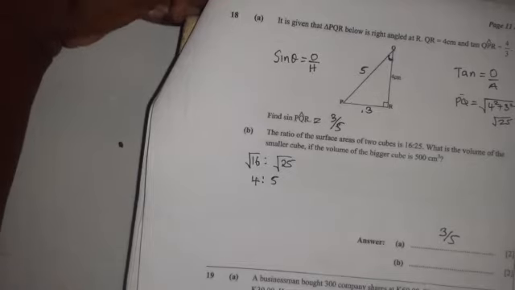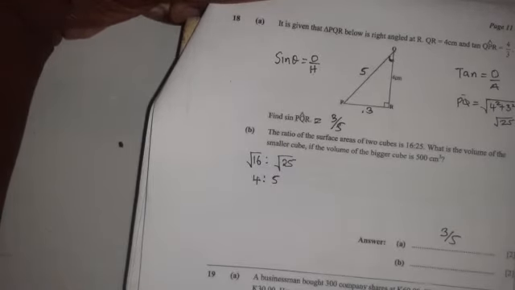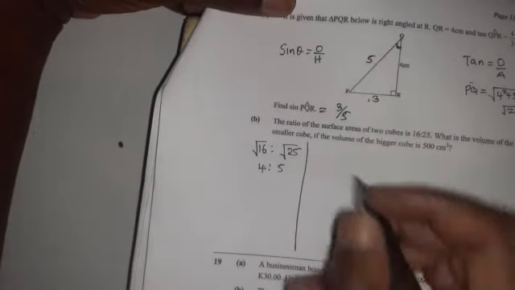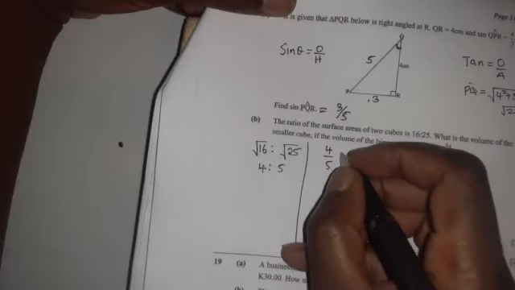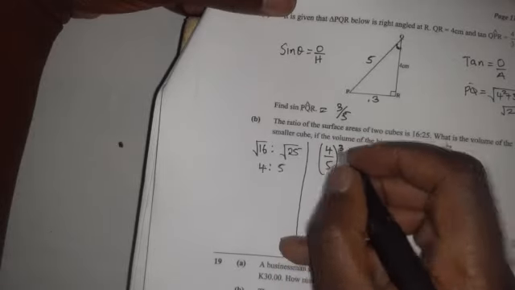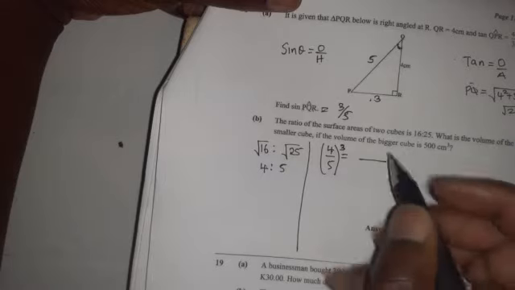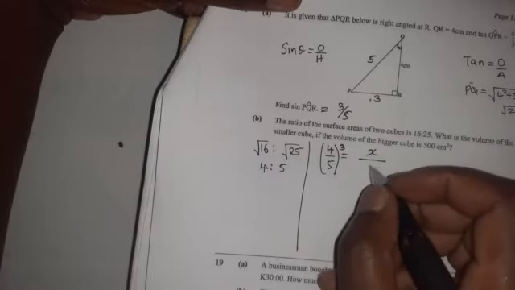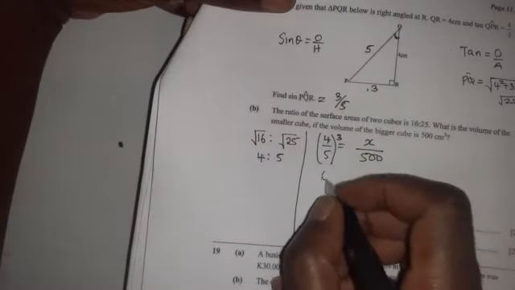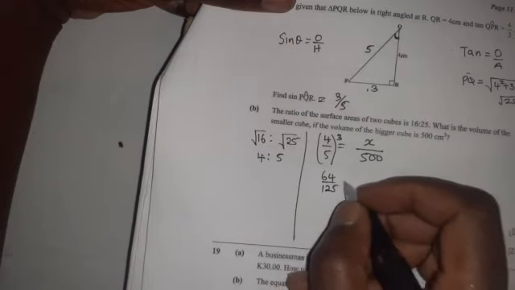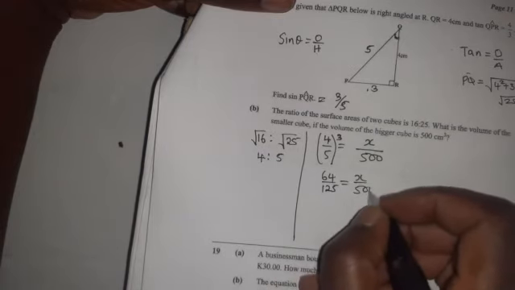All right, after we have gotten these, we need to proceed and say 4/5 is equal to, now we are dealing with the ratios of volume, so we need to find the cube of each one of these. This is for the smaller and for the larger. The question says, what is the volume of the smaller? So this x represents the volume of the smaller. Then here we've got 5. When you expand this, it's going to be 64 over 125, equal to x over 500.